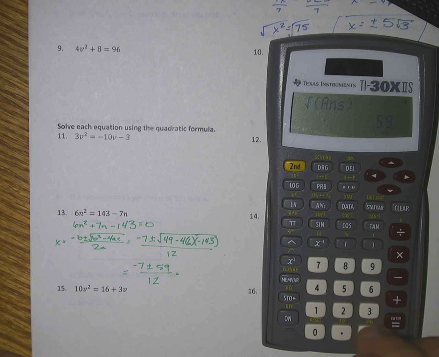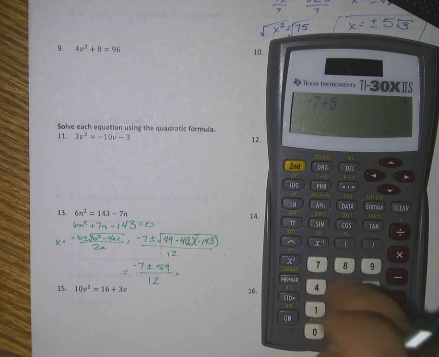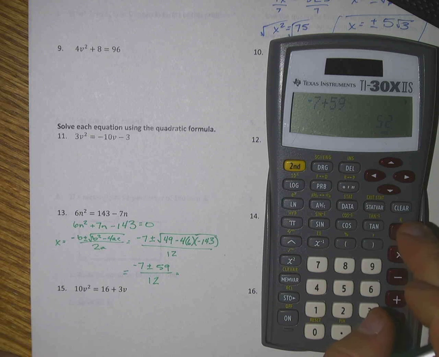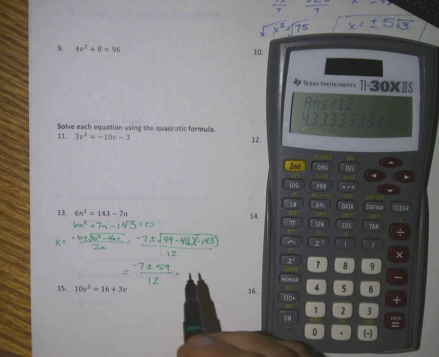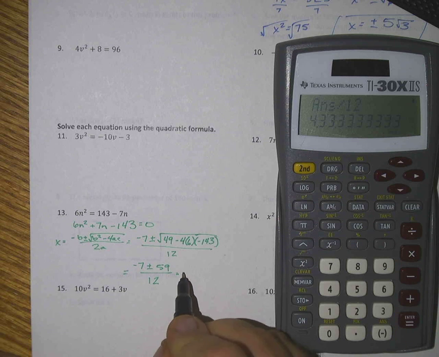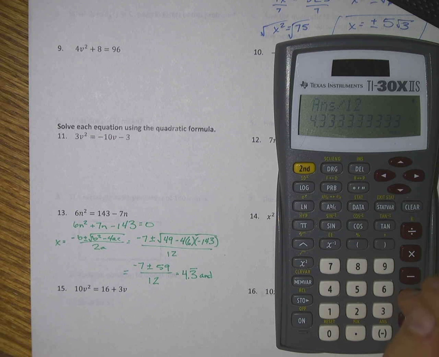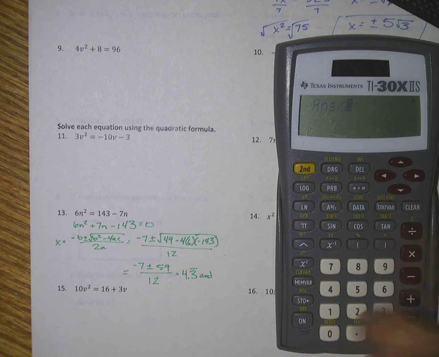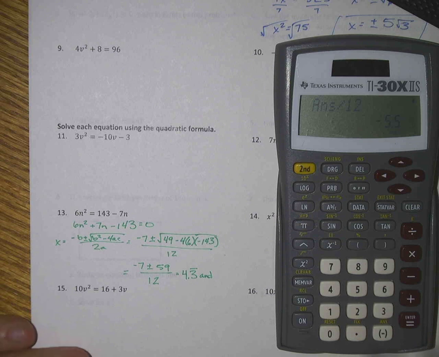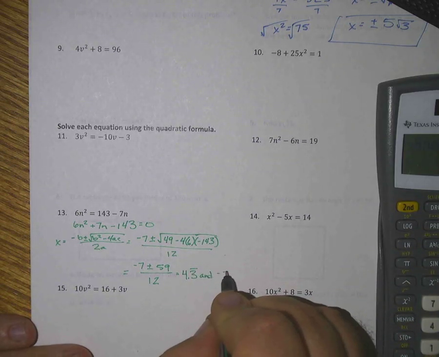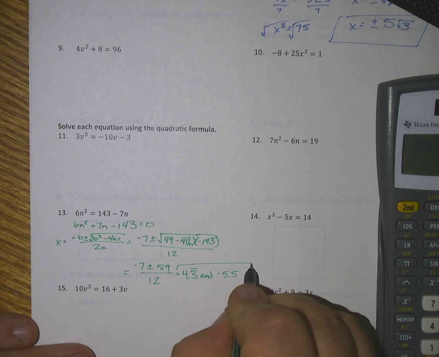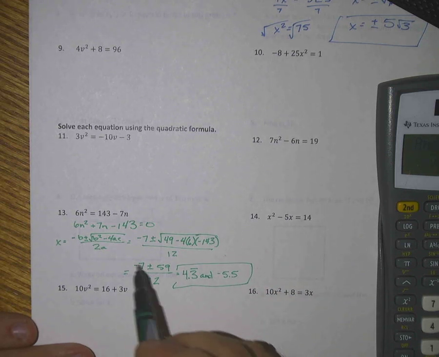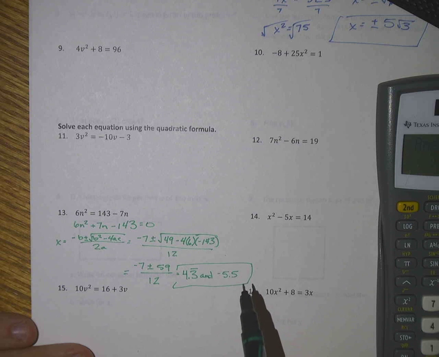So from here, I'm just going to go negative 7 plus 59 equals, divide that by 12, and I get 4.3 repeating. For my other answer, I'm going to go negative 7 minus 59, and divide that by 12, and we get negative 5.5. So those are my two answers. I think that you are more than equipped to do the quadratic formula on the rest of these problems.